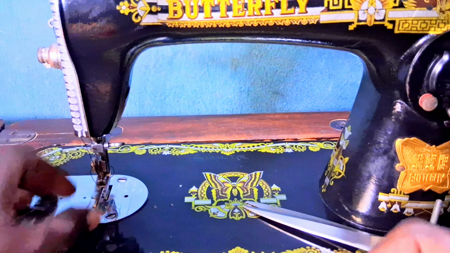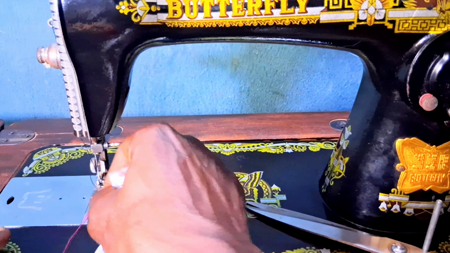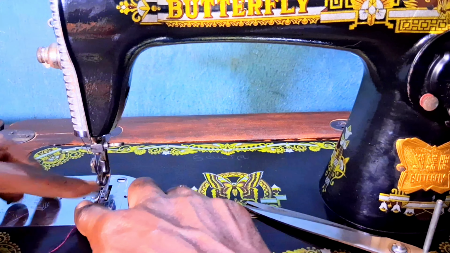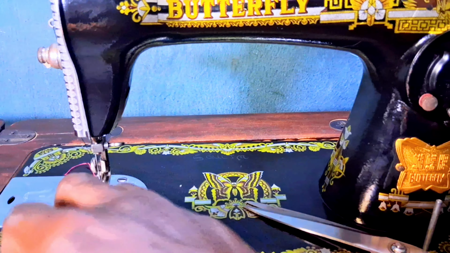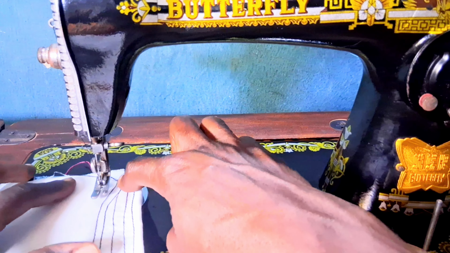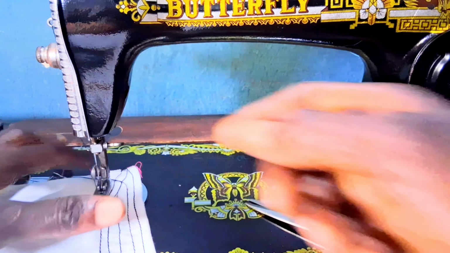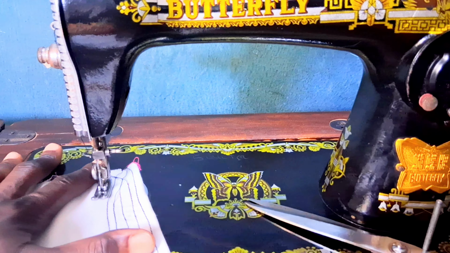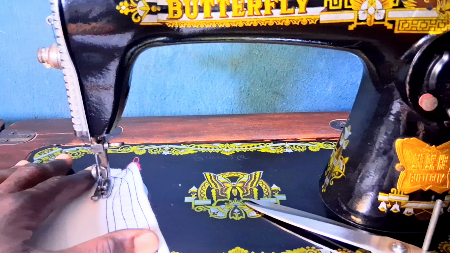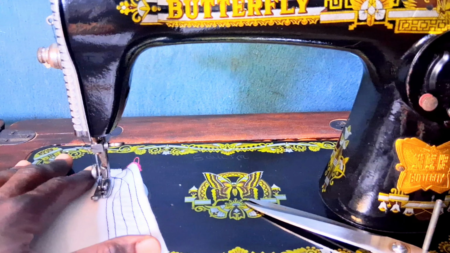I don't really know what happened here, but let's make another stitch. But this is how you correct that looping error, because it's an error. This is making it the 6th stitch.